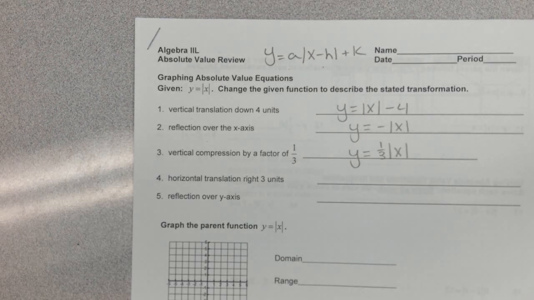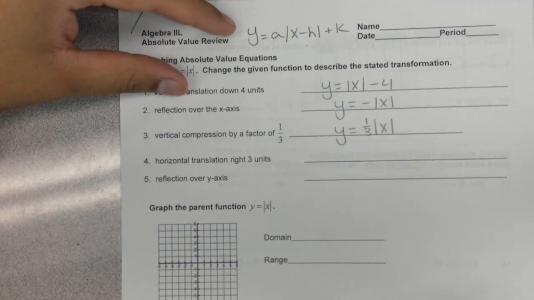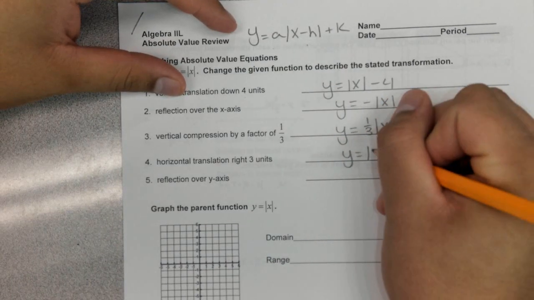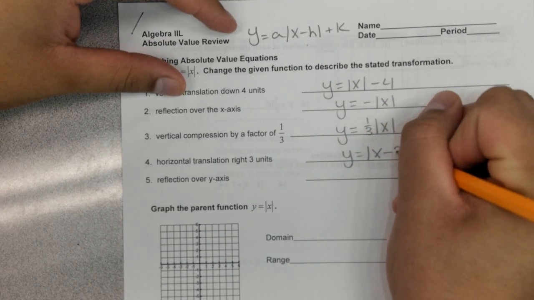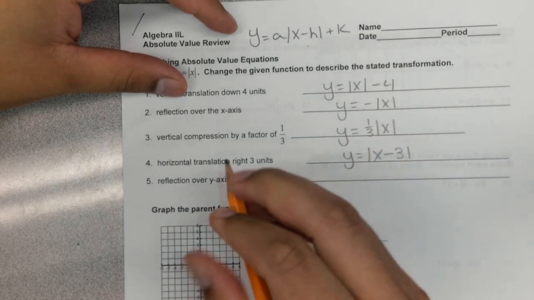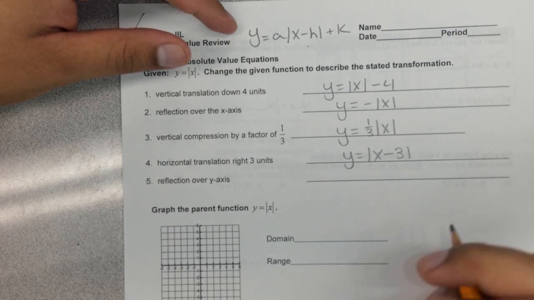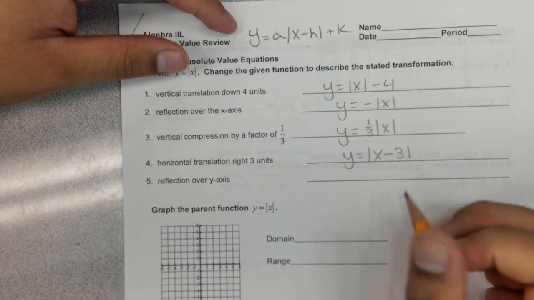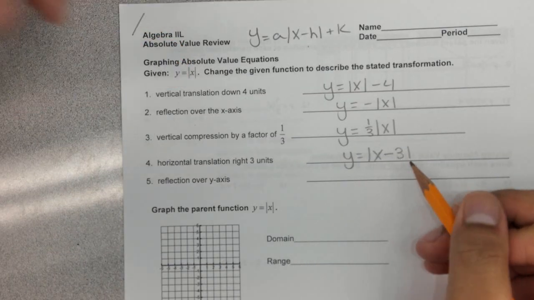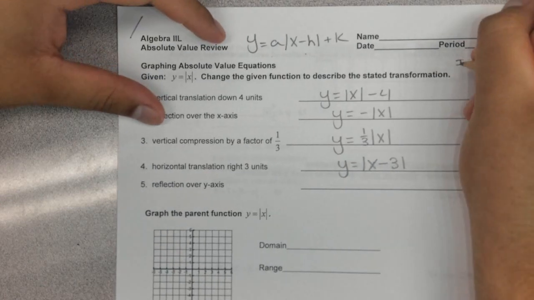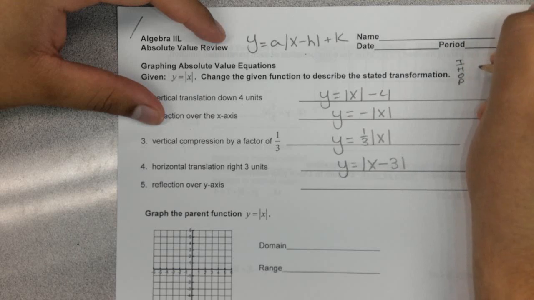Then for number 4, horizontal translation right 3. So y equals the absolute value of x minus 3. It's the opposite. You would think plus 3 means right 3, you would think minus 3 means left 3, but it actually means going right 3. So inside, opposite.